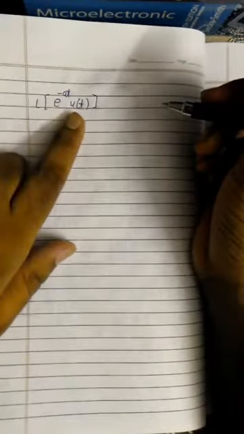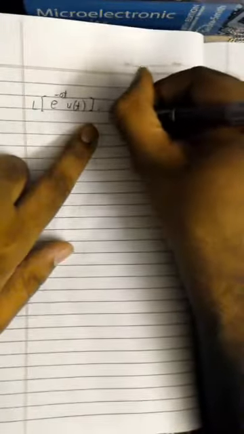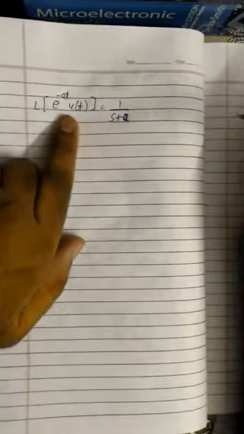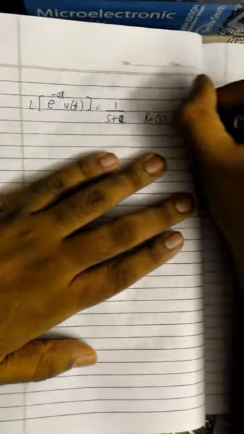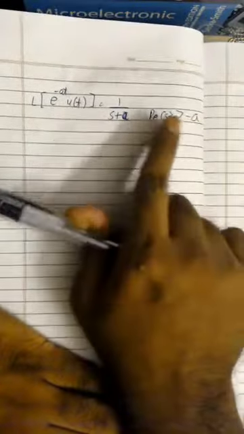Here the Laplace transform of this is 1 by s plus a. So this is the Laplace transform of this, and this is a right-sided signal. I have also told you that for a right-sided signal, the real part of s is greater than minus a. How do I know this is a right-sided signal? Because it is multiplied by u of t. Since it is multiplied by u of t, my real part looks like this.